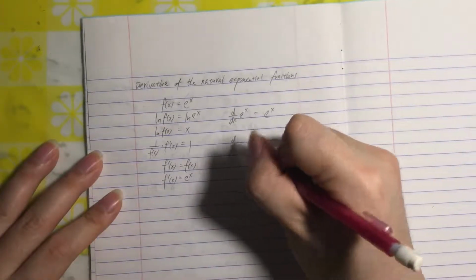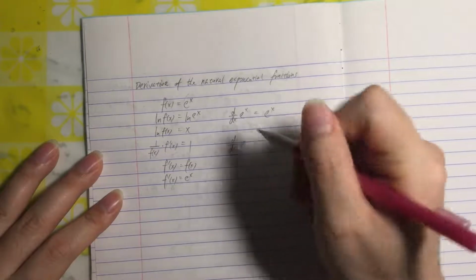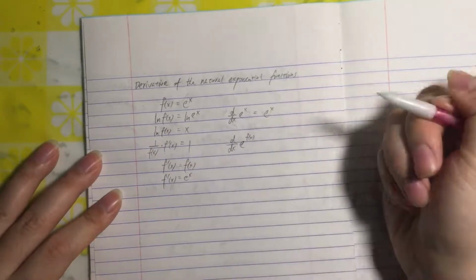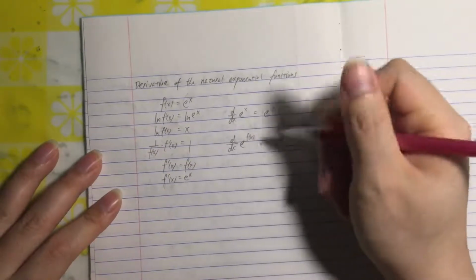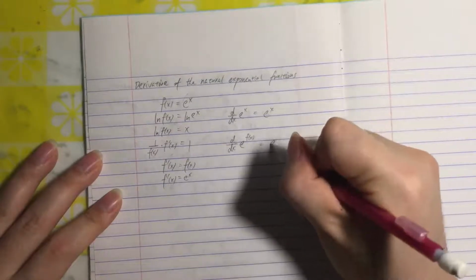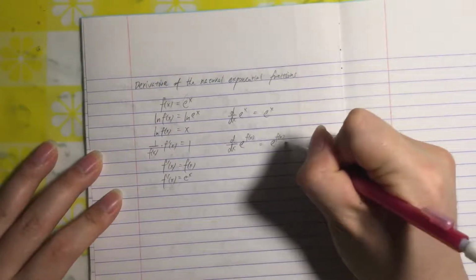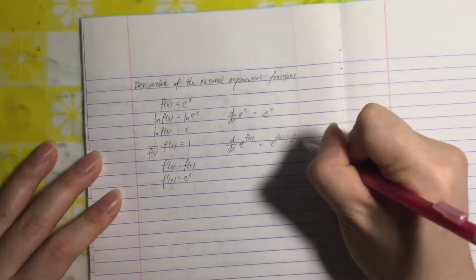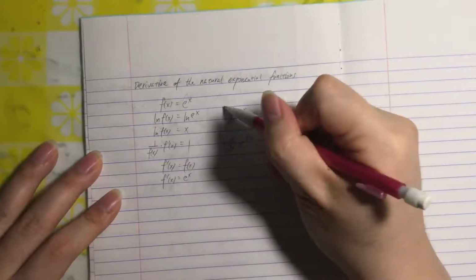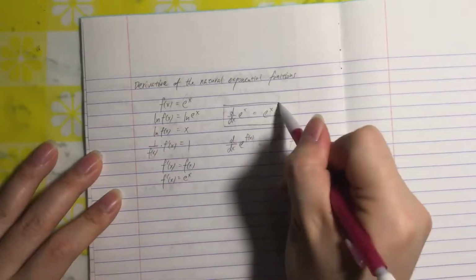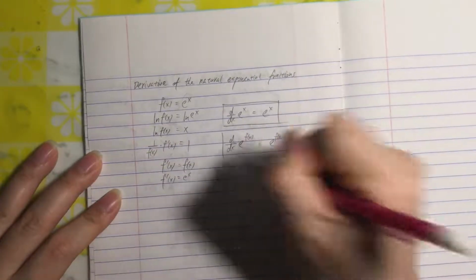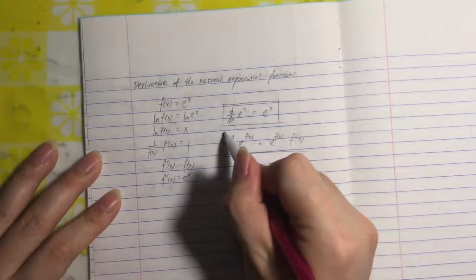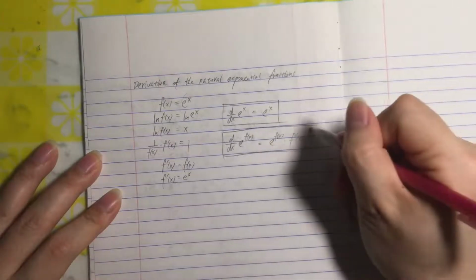Also, if we have the derivative of e to the power of some other function, then by chain rule, we first of all rewrite the function, e to the power of f of x, times the derivative of the exponent by chain rule. So keep this formula in mind.